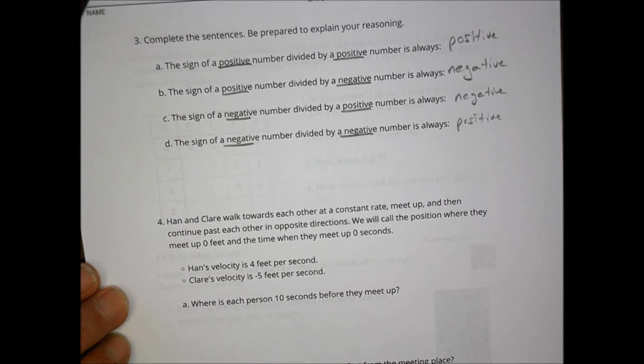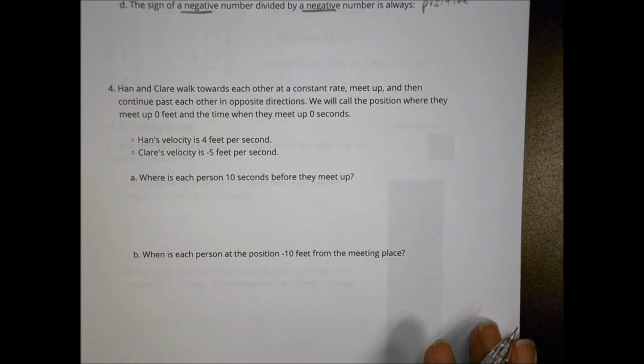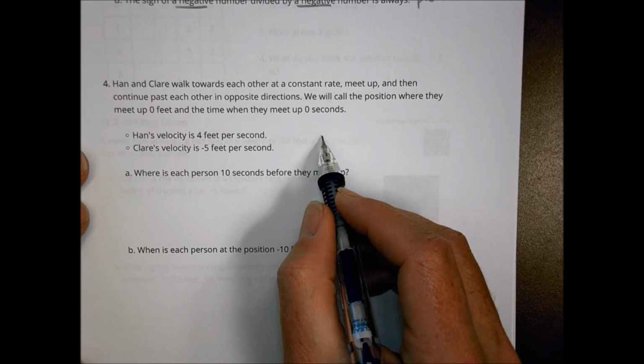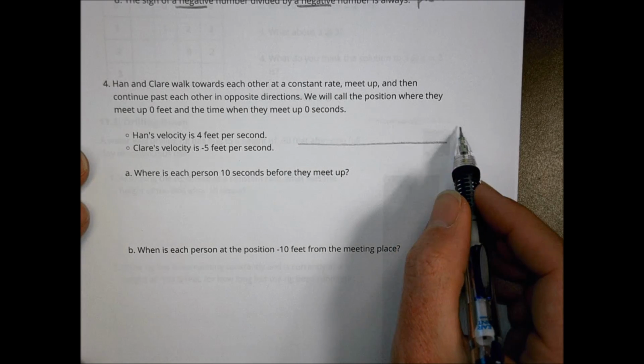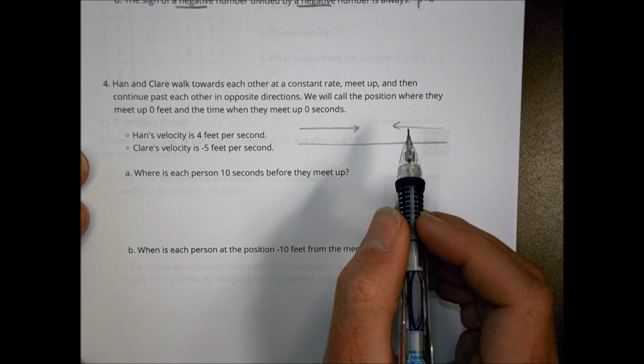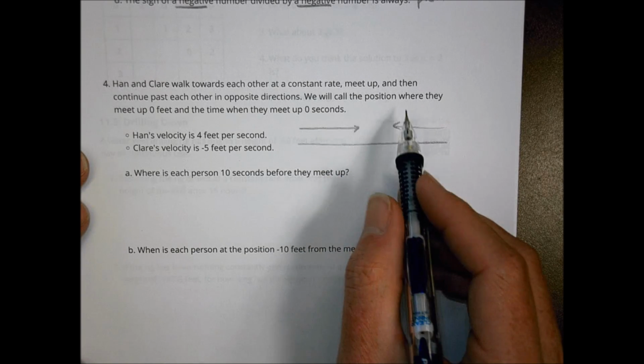All right, let's take a look at a little word problem. It says Han and Claire are walking towards each other at a constant rate. Okay, so they're walking towards each other. So one is walking this way and one is walking that way at a constant rate. They meet up and then they continue past each other.